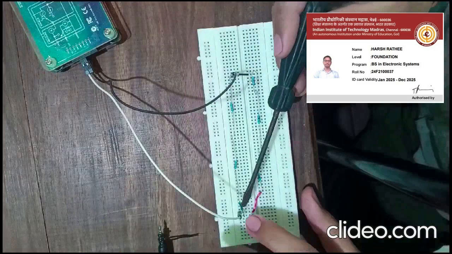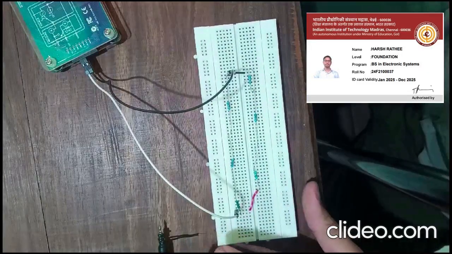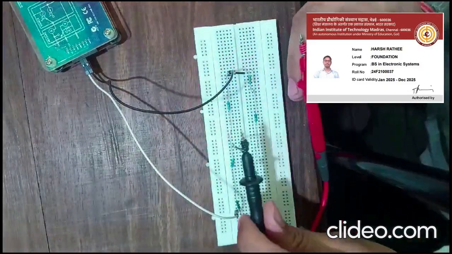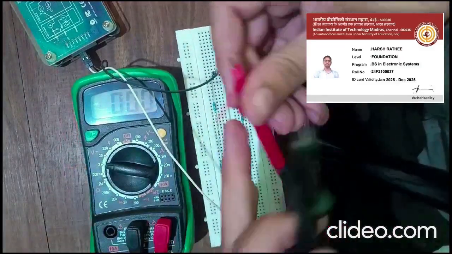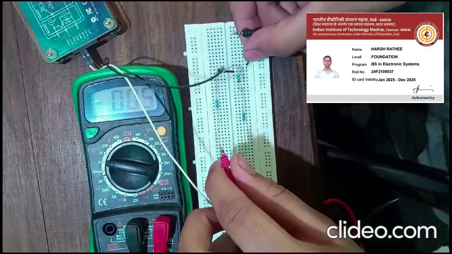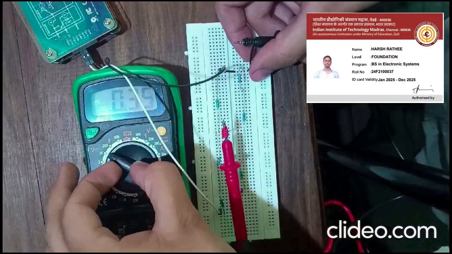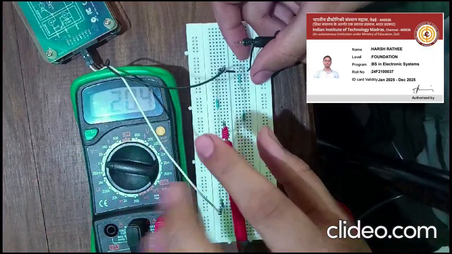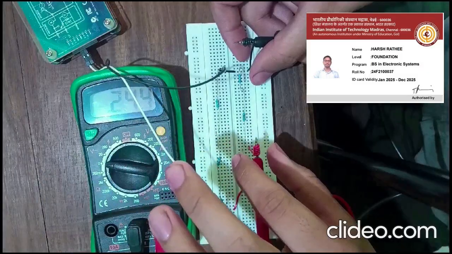Okay, so now we have connected a 1 kilo ohm resistor in series with R1 and a 1 kilo ohm resistor in series with R4, and supplied 2.5 volt using the ADALM1000 kit. And now we measure VA and VB using a multimeter. So VA is 0.204, and VB is 0.244.